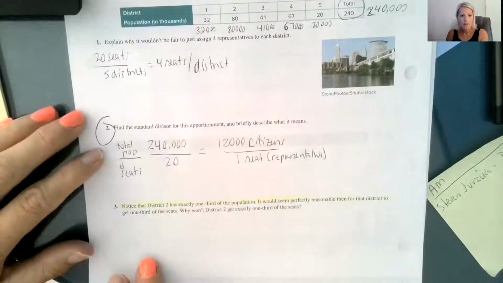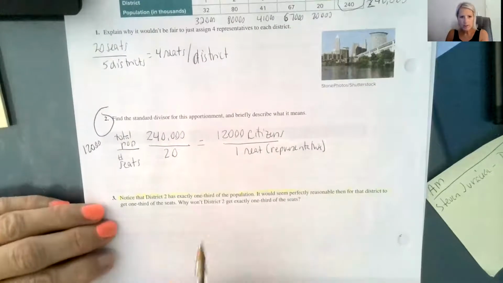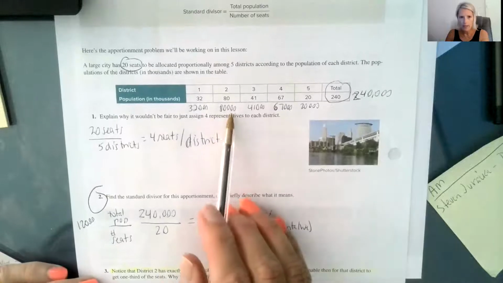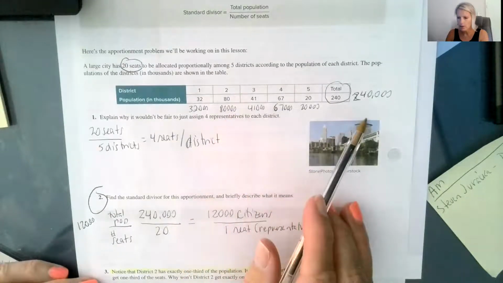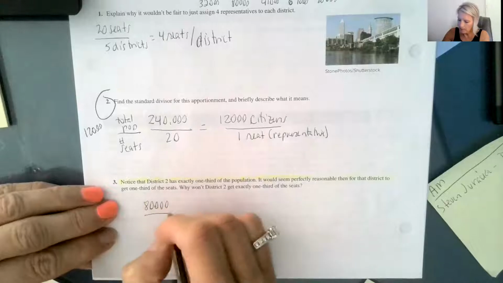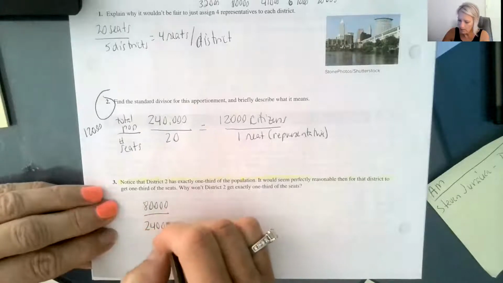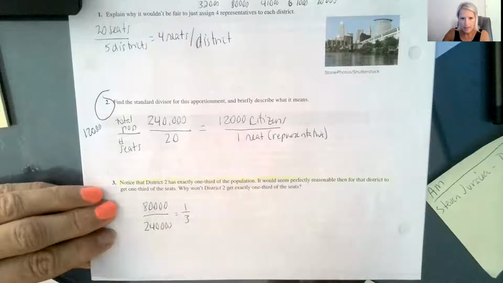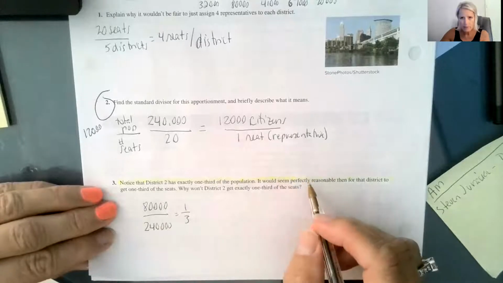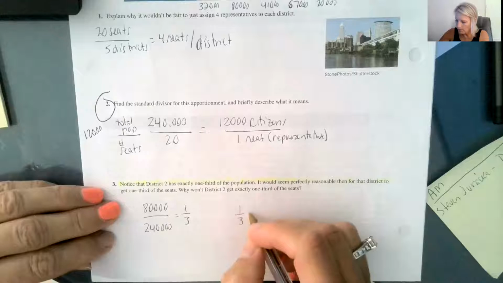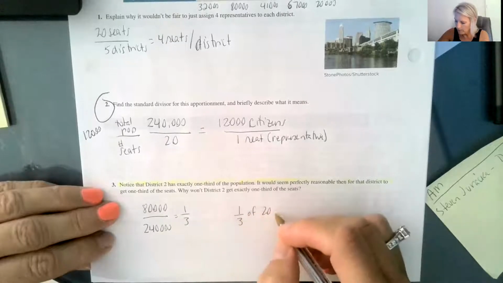Okay. So it says, notice that District 2 has exactly 1/3 of the population. So let's go back to District 2. They have 80,000 people out of 240,000. That does reduce to 1/3. It would then seem fair and reasonable that they should get 1/3 of the 20 seats, right?